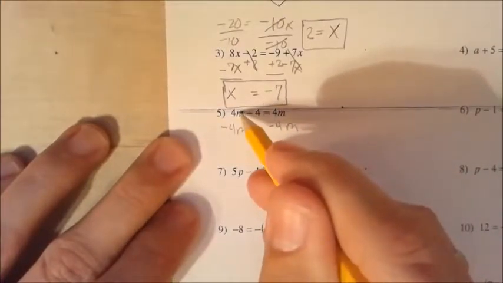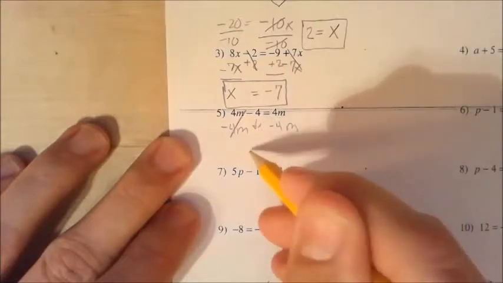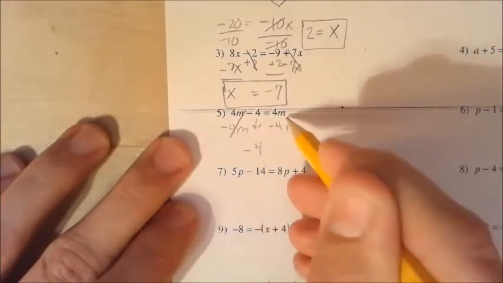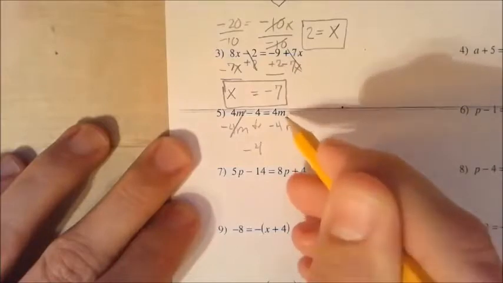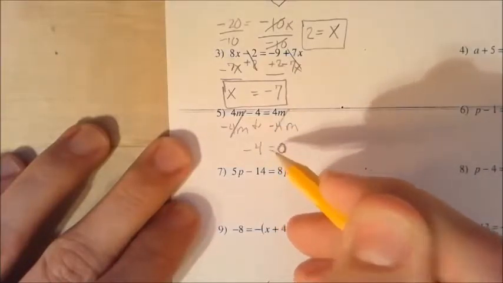And what I ended up with is 4 minus 4m. That's 0. I bring down my negative 4. And then I have 4m minus 4m. That gives me 0 again. So now I run into a problem.